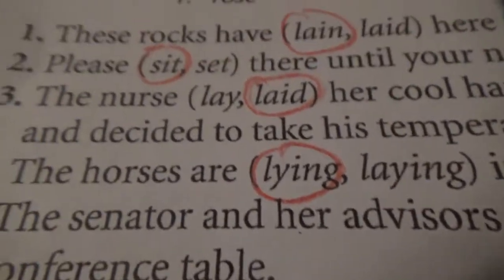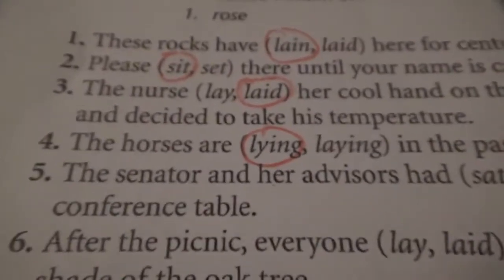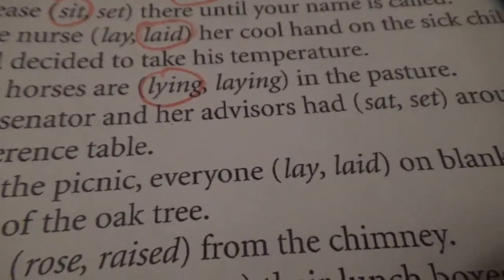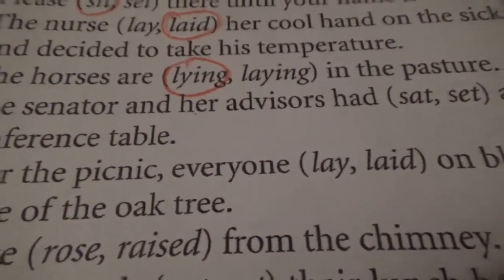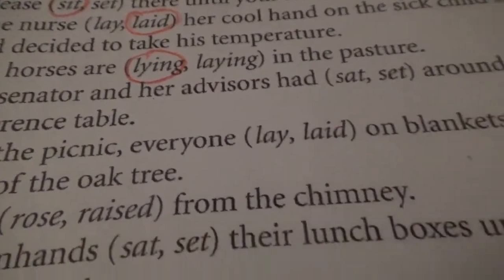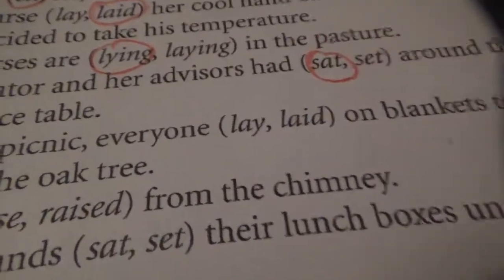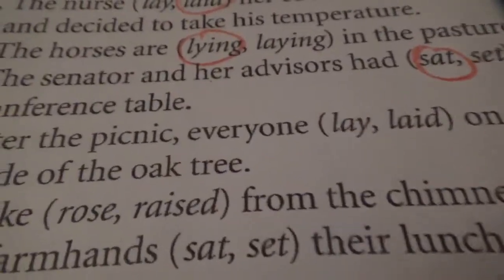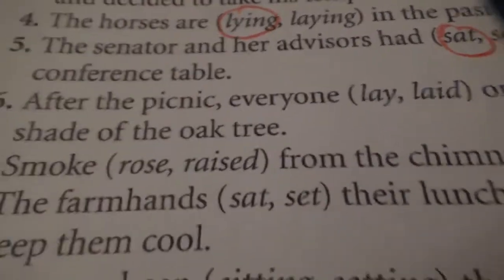They are lying. They are resting or reclining. The senator and her advisors had sat or had set around the huge conference table. The senator and her advisors had sat. They're not putting or placing anything. They're resting in an upright position.